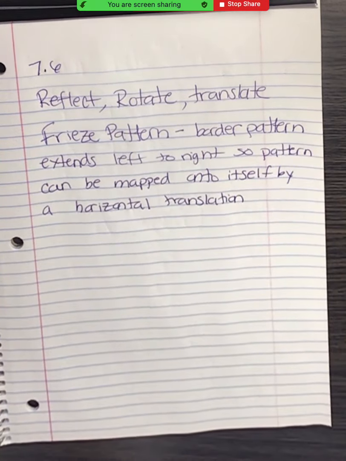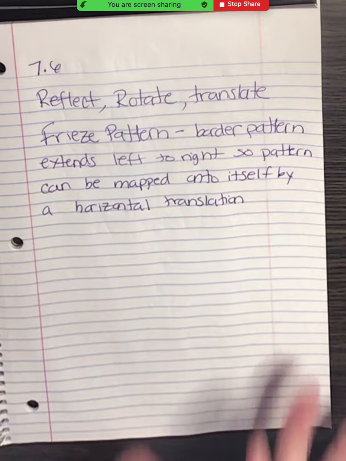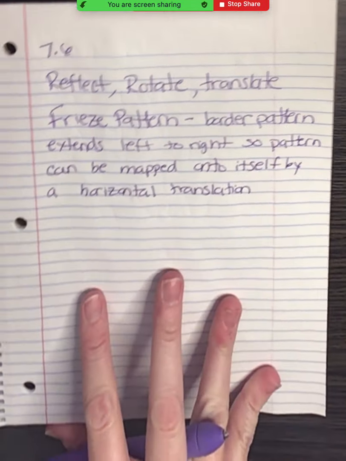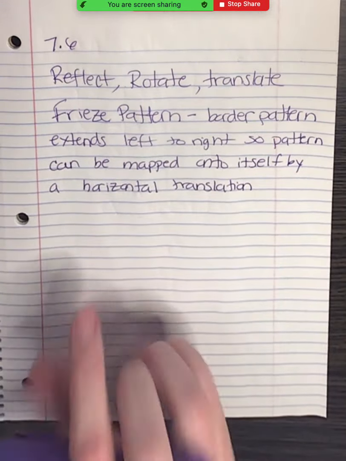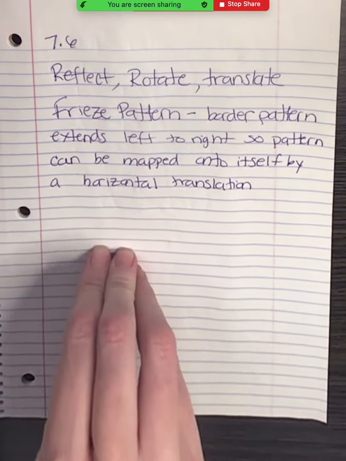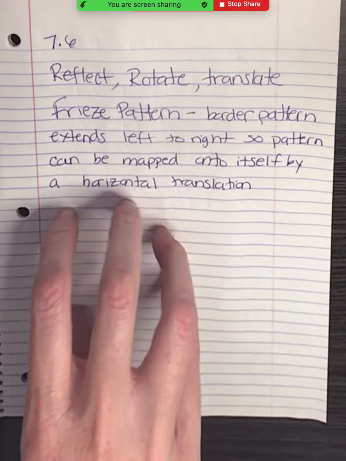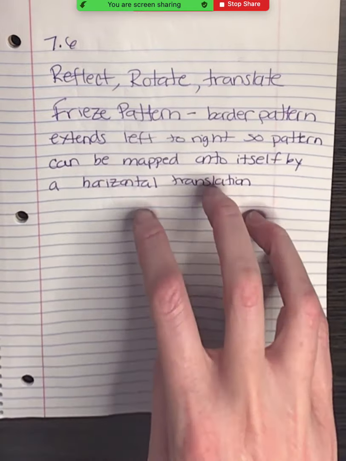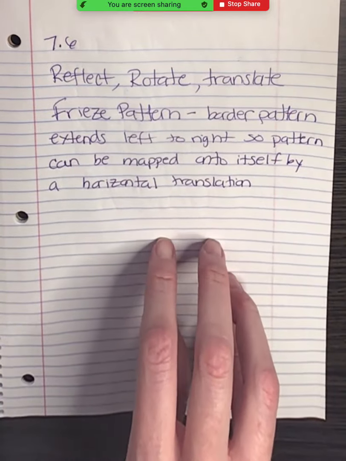Essentially, it's like if you're putting a border in a room, right? Can I take a stencil, put it down, paint it, and then do something to that stencil and just move it over to get the next image in my pattern, okay?